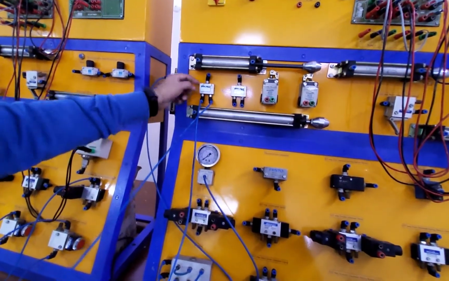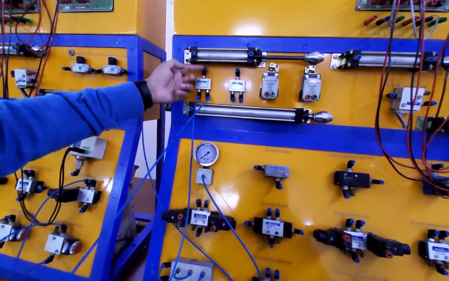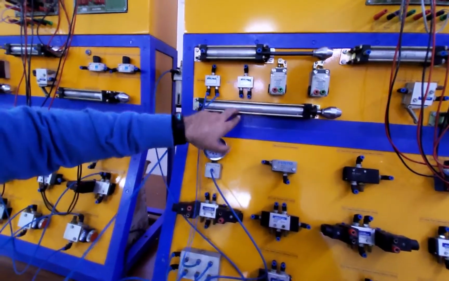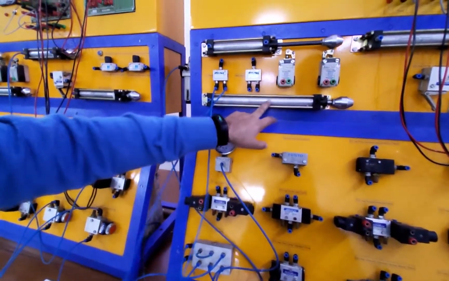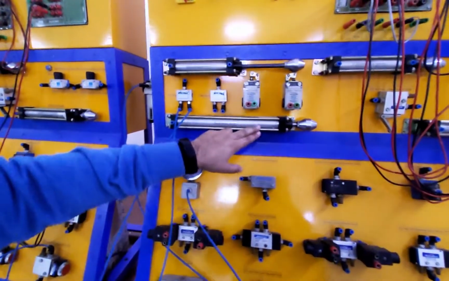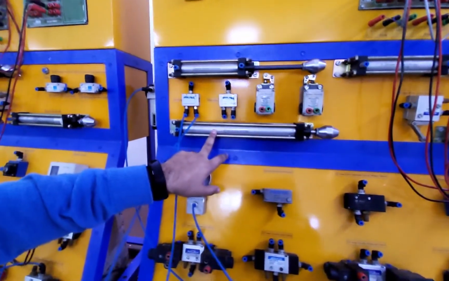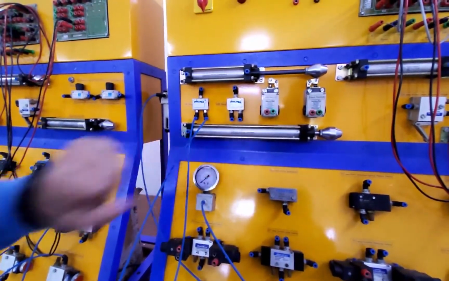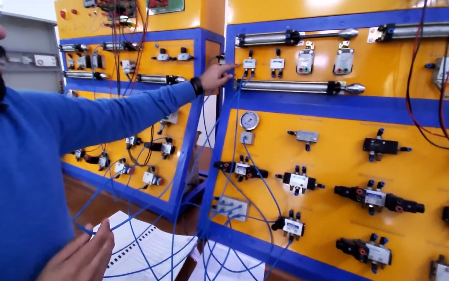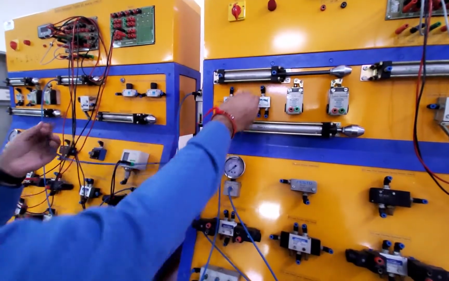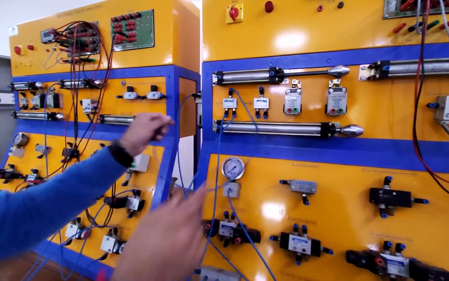Suppose air is released from this side, so your cylinder takes a stroke. In a single acting cylinder it takes a forward stroke, and for the reverse stroke it has a spring. Due to the spring it comes back to the normal position. The output of this shuttle valve connects to this single acting cylinder.